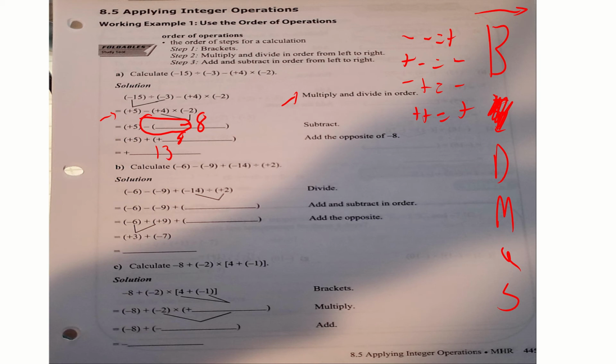And another one here, we have negative 6 minus negative 9 plus negative 14 divided by 2. As you can see, our first step is to divide. So negative 14 divided by 2. Well, we know 14 divided by 2 is 7, and here it's a negative. The rules apply here: we have a negative and a positive.